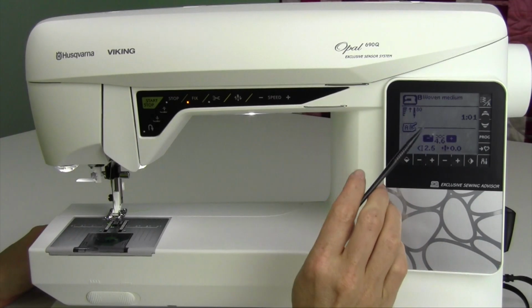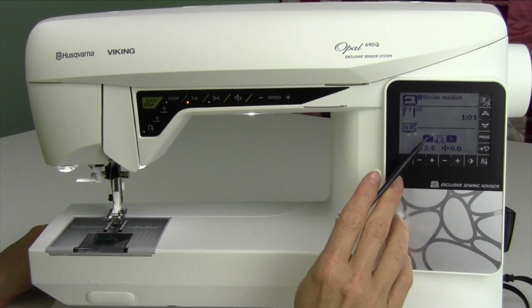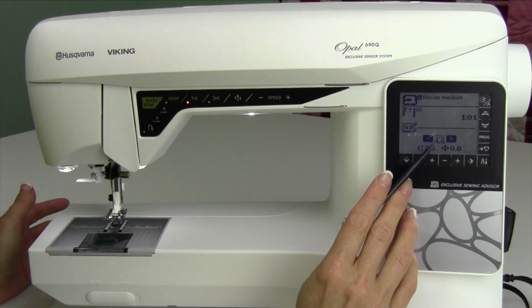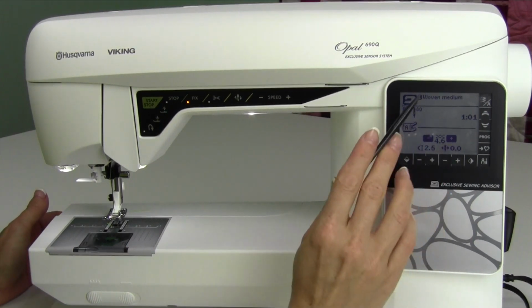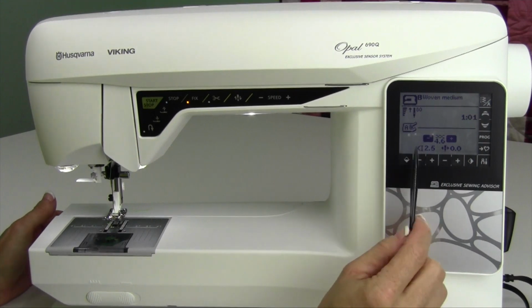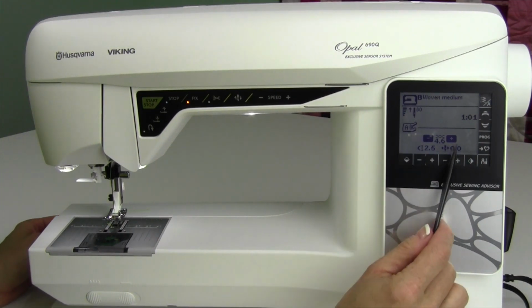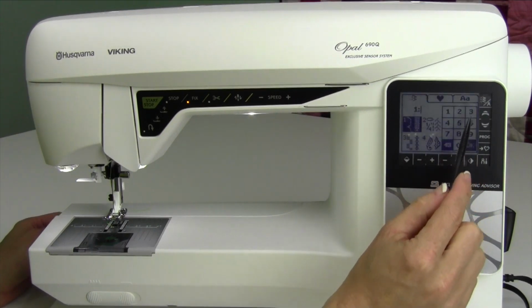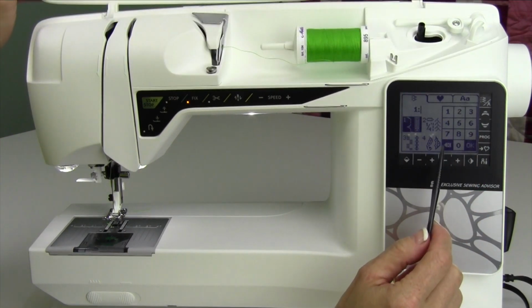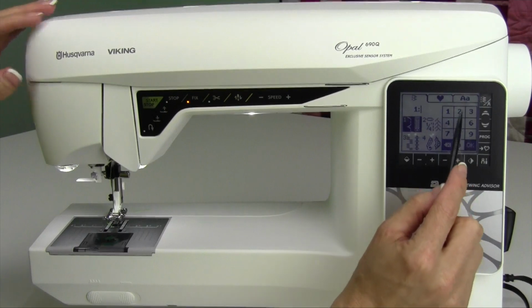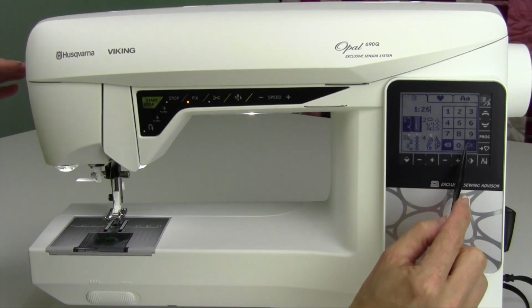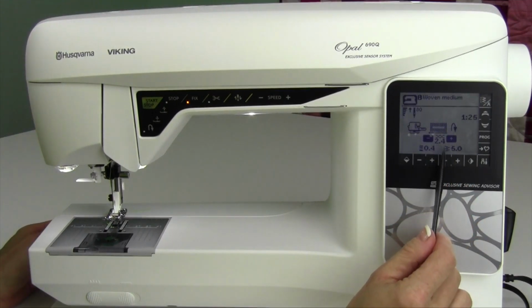You'll notice your tension is right here on the screen, and it's set for 4.6 when you're in the woven medium fabric. You're going to find that as you pick different stitches though, this tension will change. So for example, if we go over to our buttonholes, so let's do 25 here, row 1, you'll notice that the tension will be reduced.